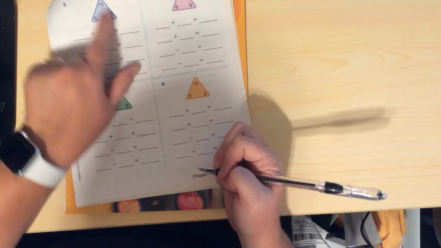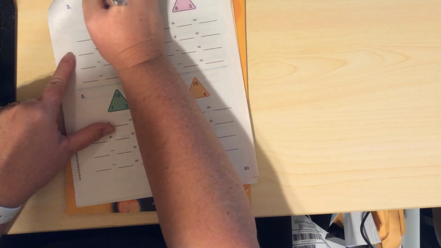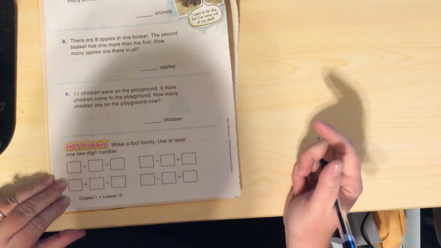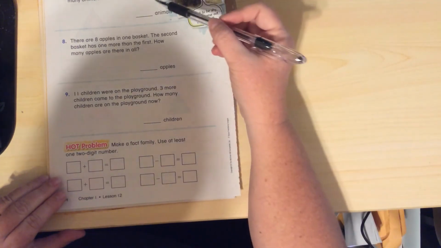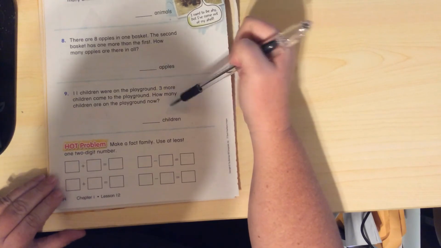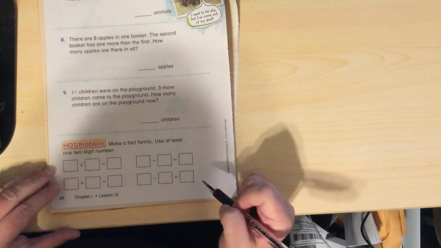So you are going to do all of the addition and subtraction here. Remember, when you're adding, you're always going to add the little numbers, and it's going to equal the big number. When you're subtracting, you're always going to start with the big number. Okay, so you're going to do this page, page 83. Okay, let's look at the back. Okay, on the word problems, you're going to make sure you write a number sentence for me. Okay, and you're going to make up your own fact family.